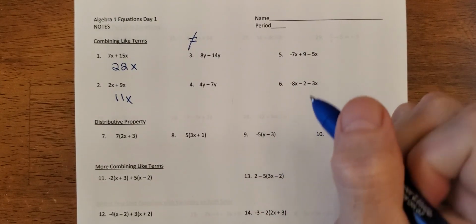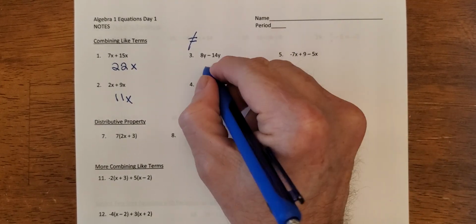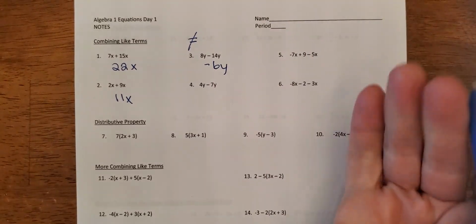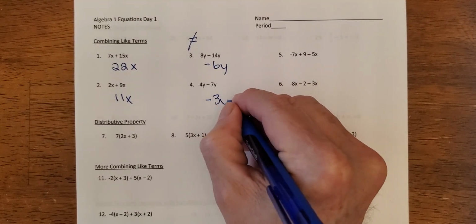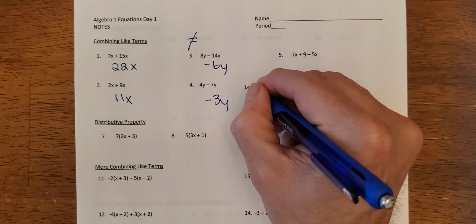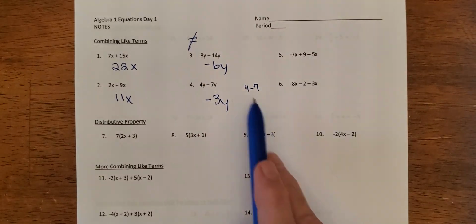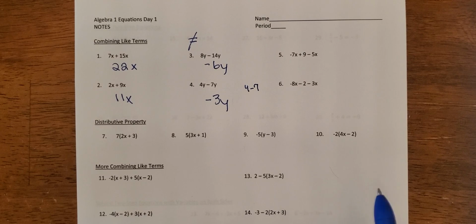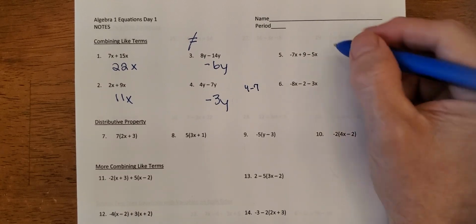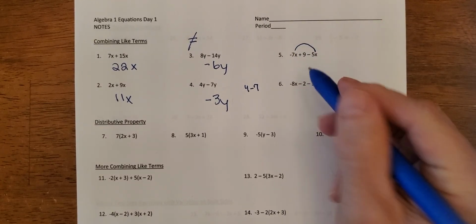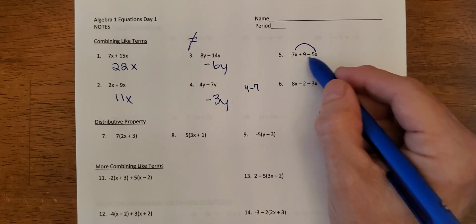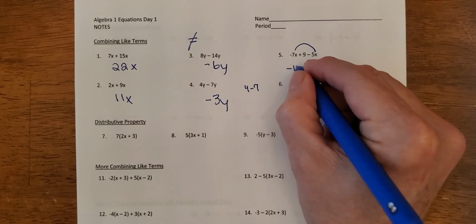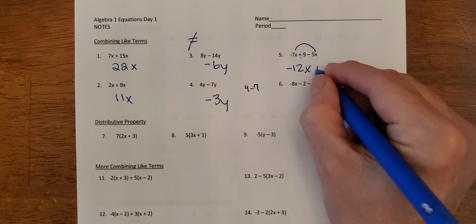There's no equal sign, right? Okay, 8y minus 14y is negative 6y, and you're done, okay? Here, that's negative 3y because you're doing 4 minus 7 on a calculator if you don't know it, and that's negative 3, and then y. Okay, over here, you can actually combine the like terms, right? The two x values, so negative 7 and a negative 5 or a minus 5 would be a negative 12x, and then you have a plus 9.